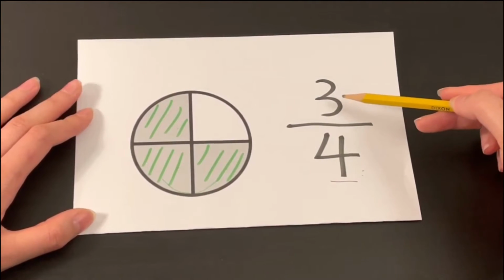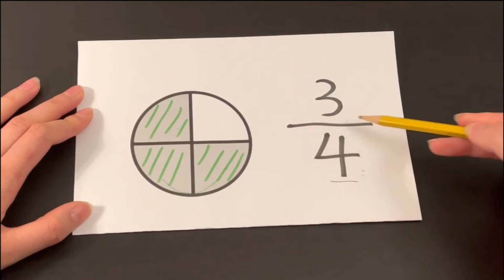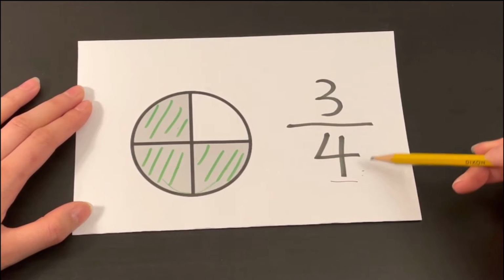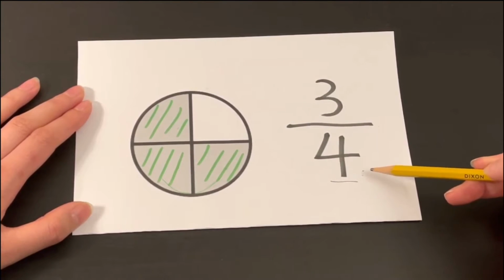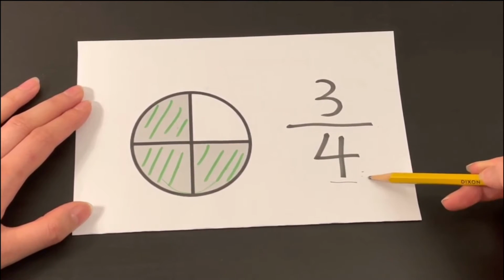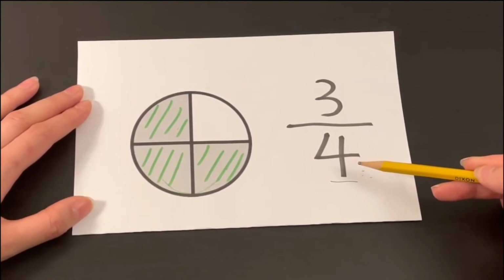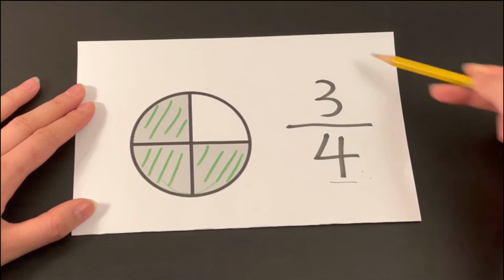So 3 is the numerator, and we see a line here. Don't forget the line in the fraction. What's the denominator? The denominator is 4. So this fraction is 3/4. Great job! What is the meaning of this fraction?